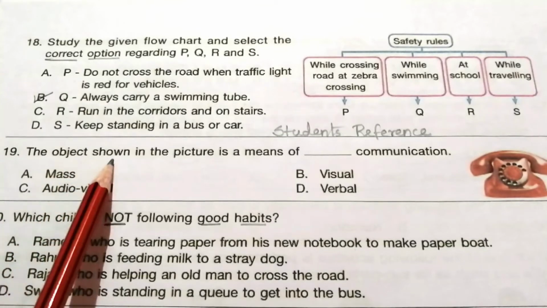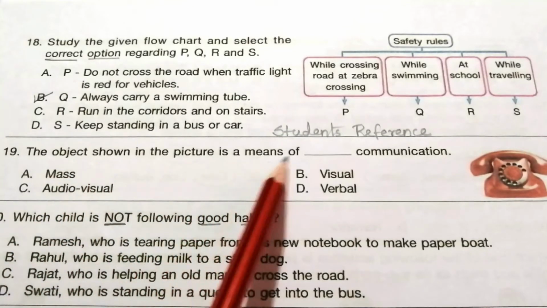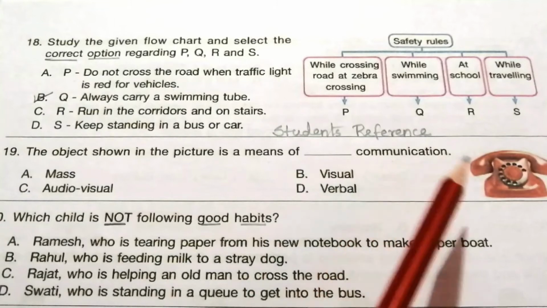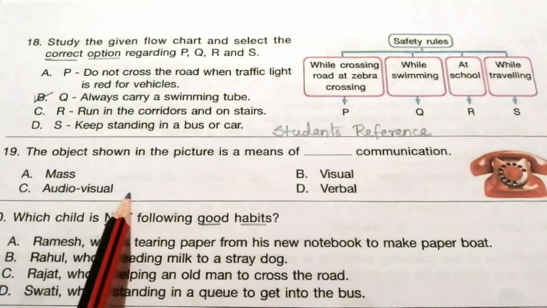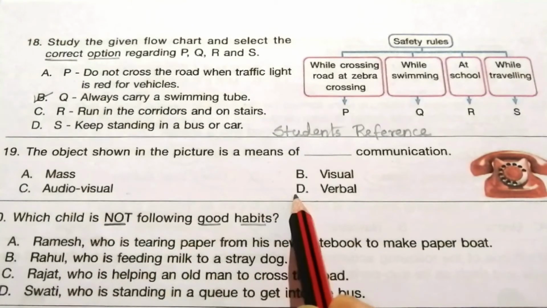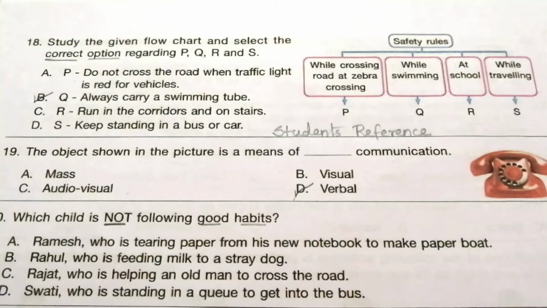19. The object shown in the picture is a means of dash communication. This is a telephone. Mass, visual, audiovisual, verbal. The answer is D. Verbal.